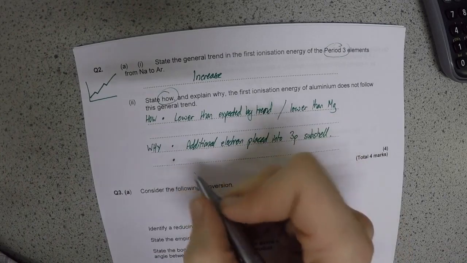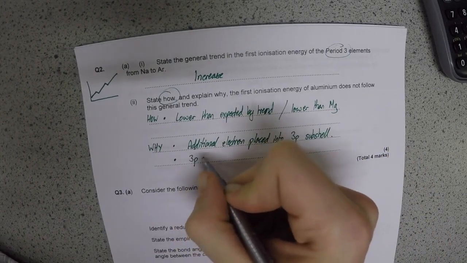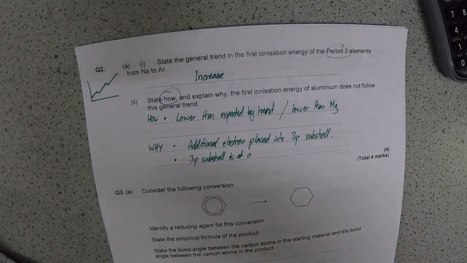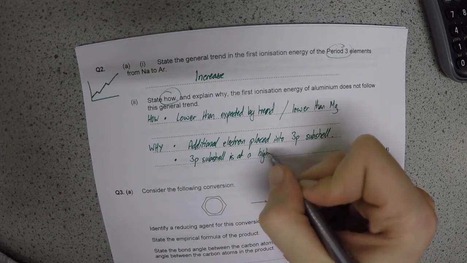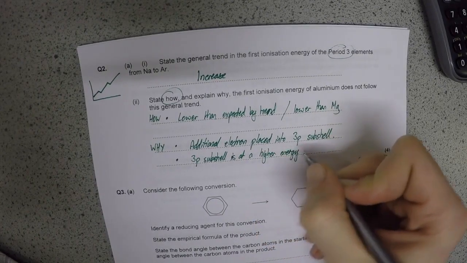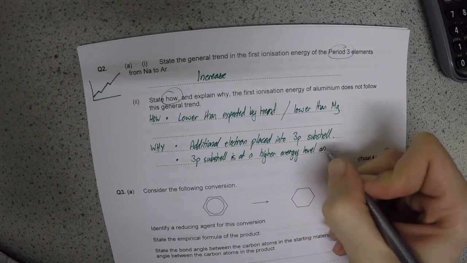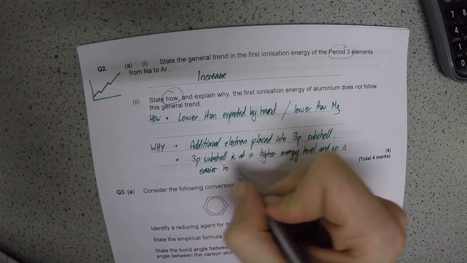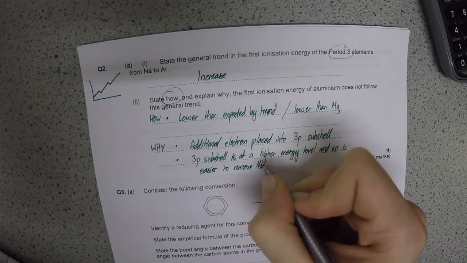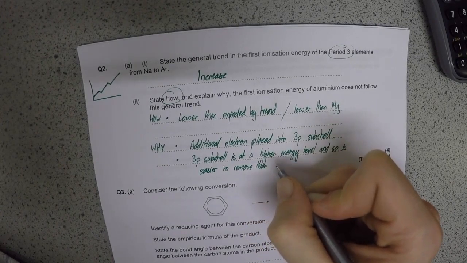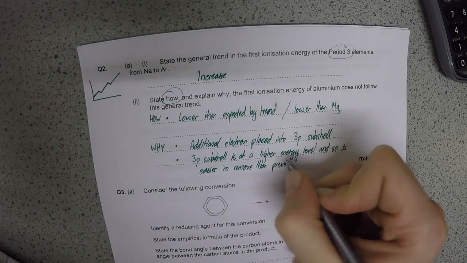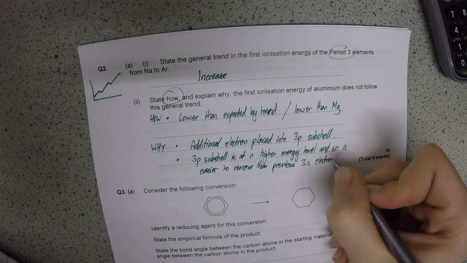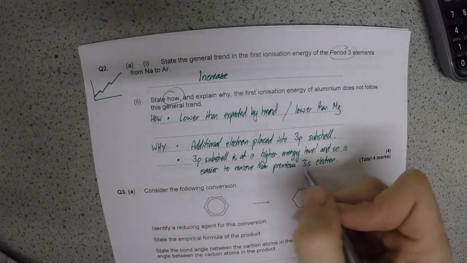And what is it about that 3p subshell? Well, the 3p subshell is at a higher energy level, and so is easier to remove than a previous 3s electron, as it's easier to move than the one for magnesium.